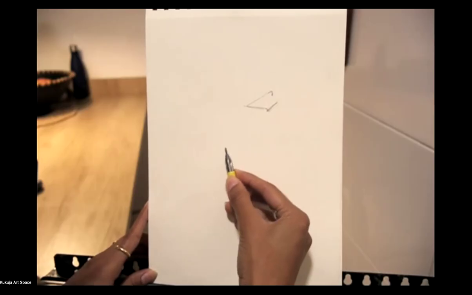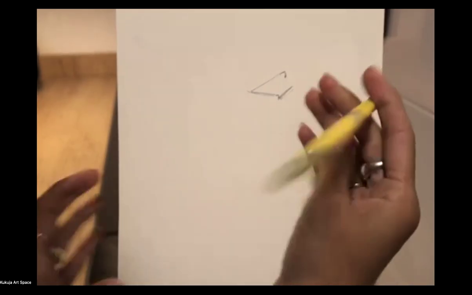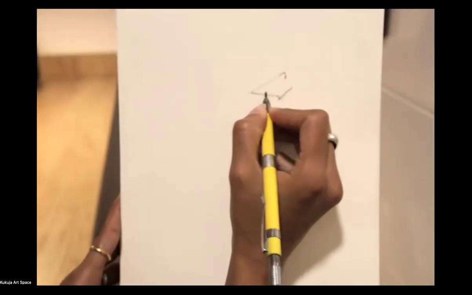Now, all the work that we are going to do today is very intentional. So we are going very slow. We are going very methodical, super gentle with our drawings. So try to be as sensitive as possible.